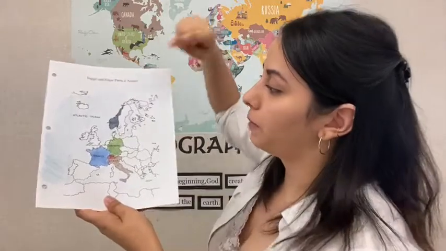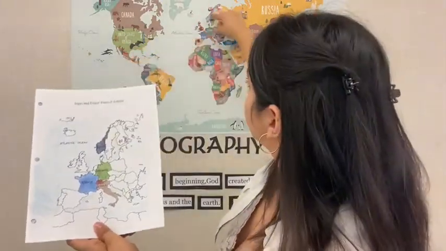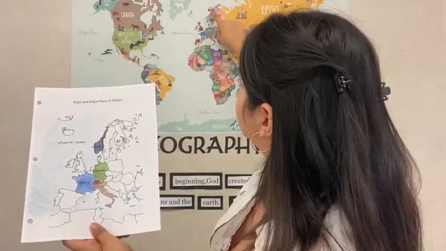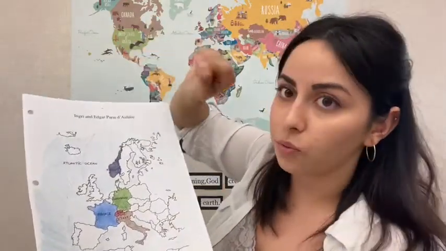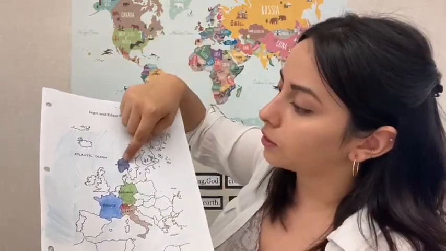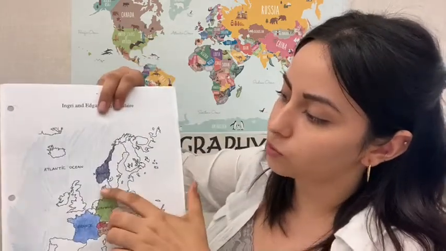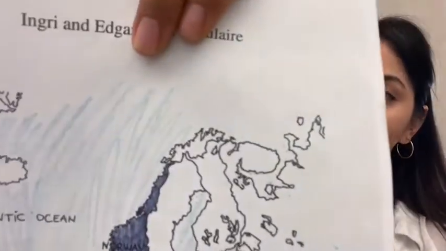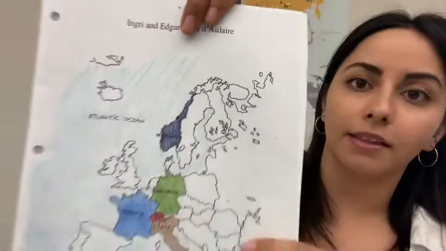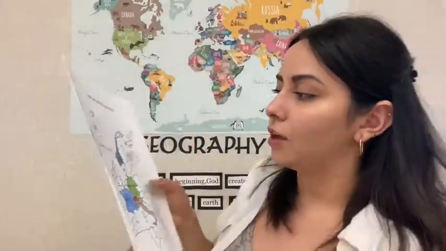If you look up right here, just like it has right here, Norway in blue. I want you to get a blue colored pencil, and in very dark blue, we're going to color in Norway. Norway is right up here. That is Norway. You can pause the video and go ahead and color Norway, and you can even have your mom or your dad write Norway on there for you.